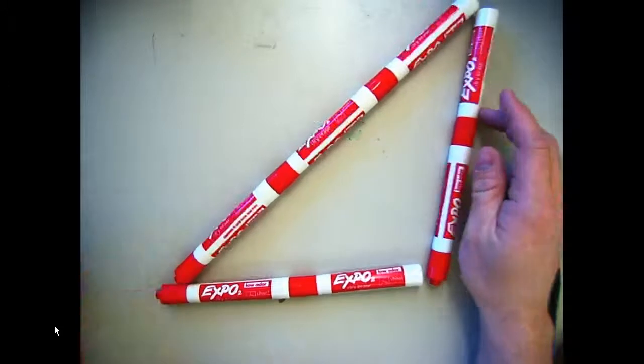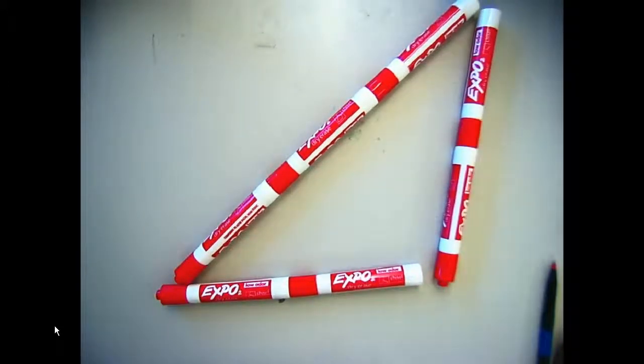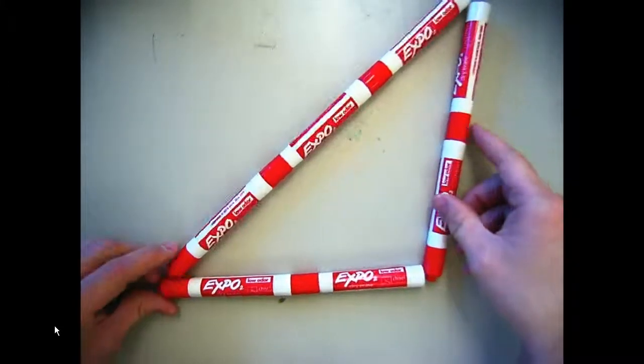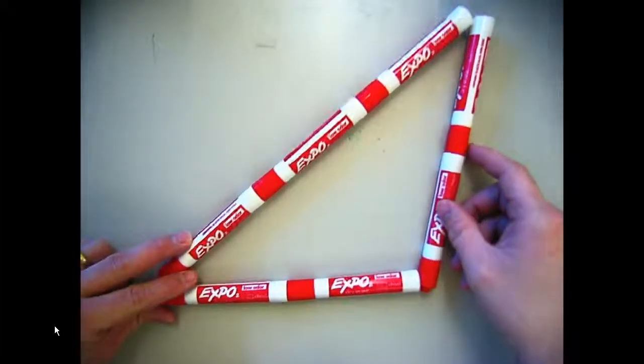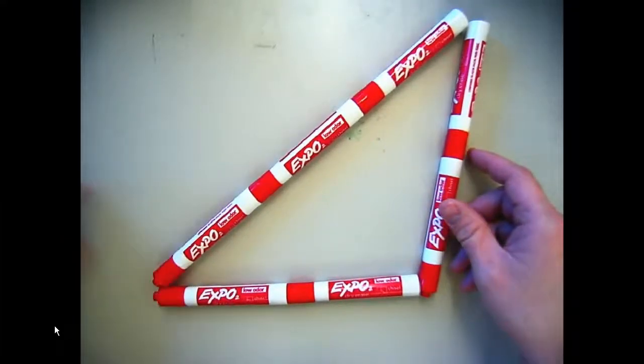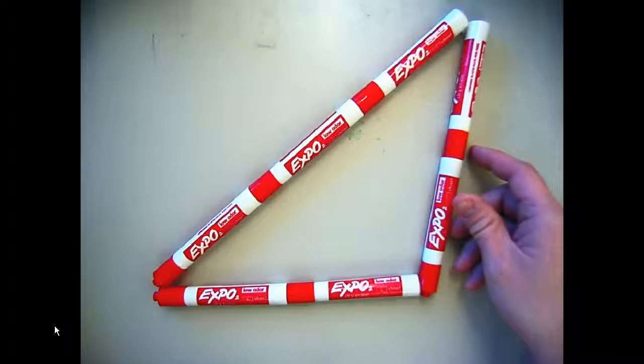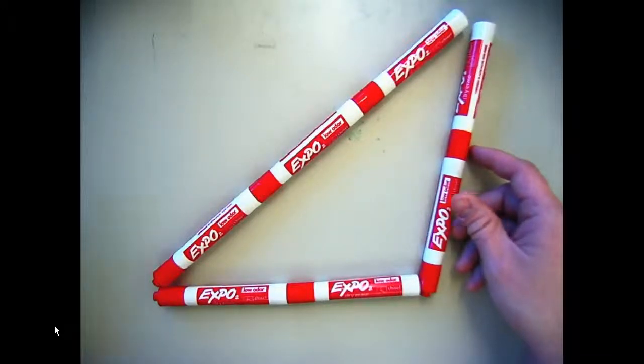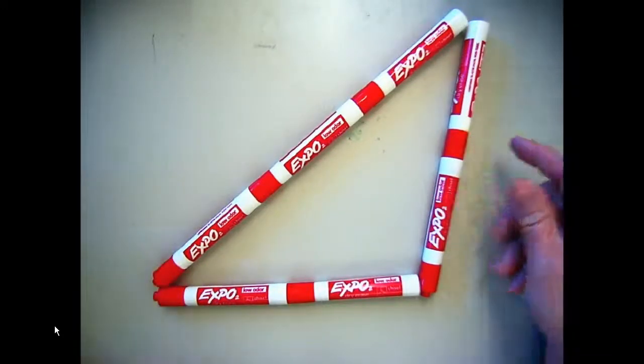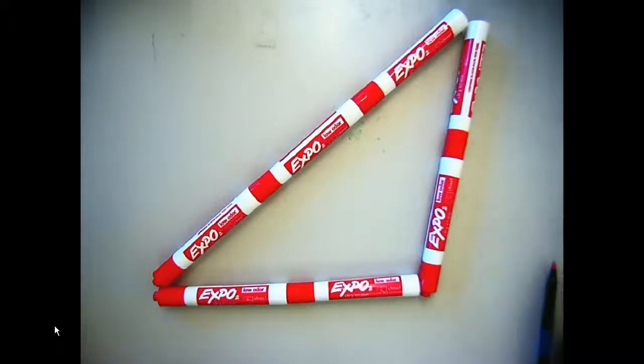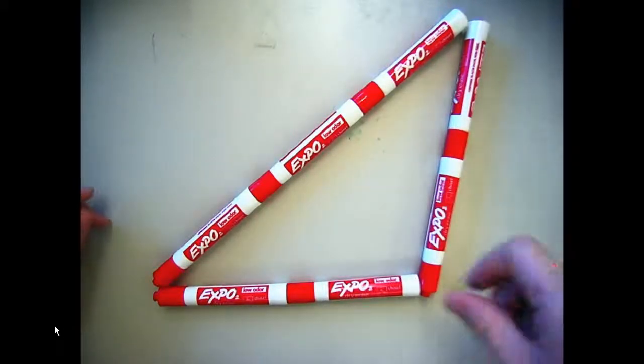Hey, I made a triangle. All right, that's a triangle. It's not a red triangle, it's a right triangle. It's what type of triangle? It's an isosceles. We just proved it's not scalene.